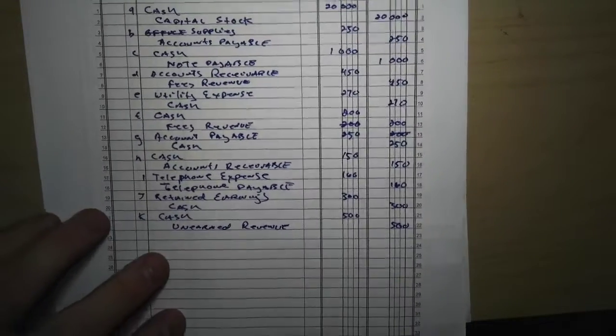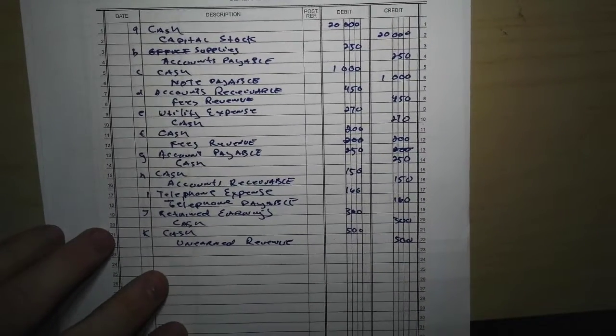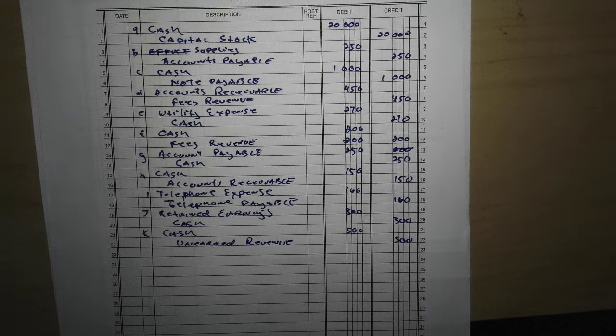Okay, so there's all the solutions to the journalization of the transactions. You can go ahead and take a look at those. And I'm going to come back on the next video and post these to the T accounts.